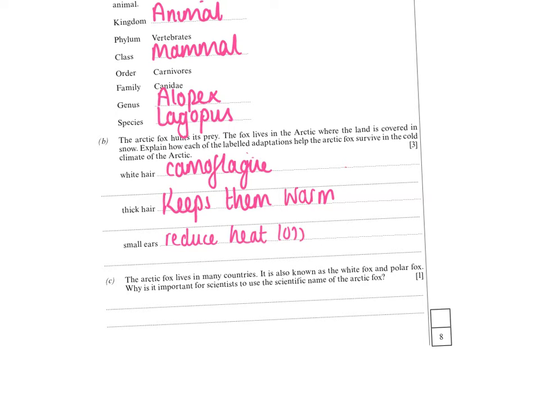Then the Arctic fox lives in many countries. It's also known as the white fox and polar fox. Why is it important for scientists to use a scientific name? And the reason is that it's universal, or we could say it avoids confusion. And just write them both down. That is what we've learnt to write.